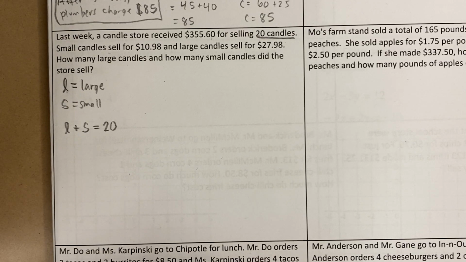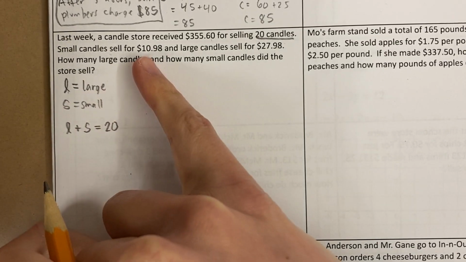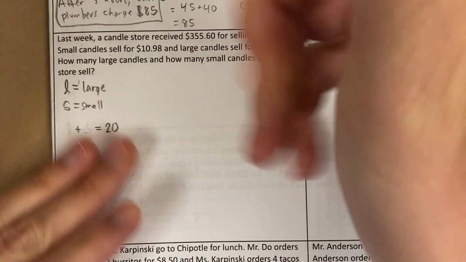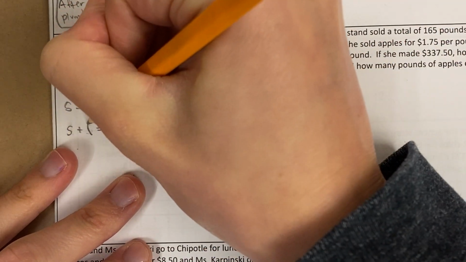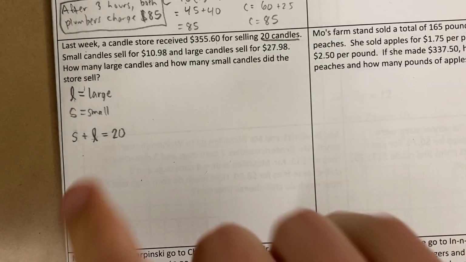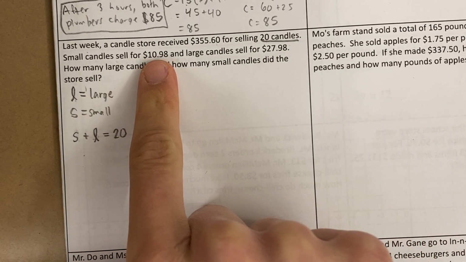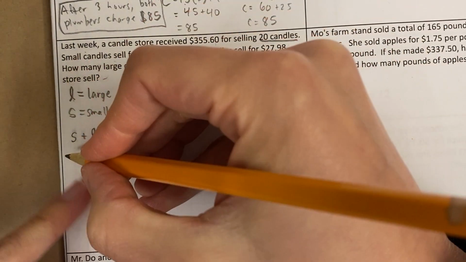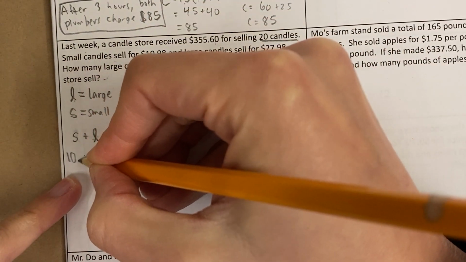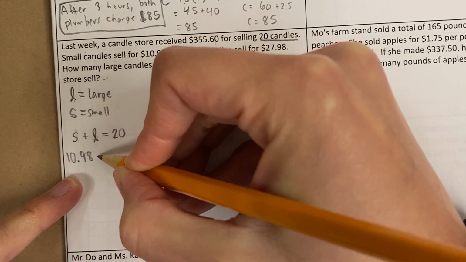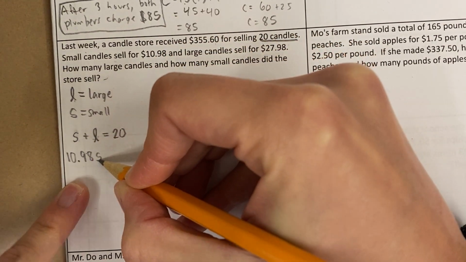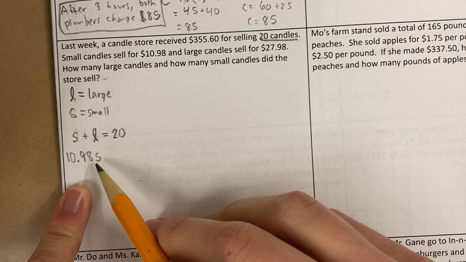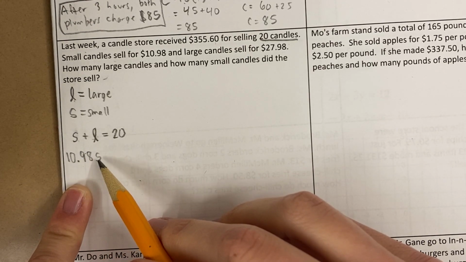Okay? And I also know that for each small candle they sold, I'm going to go ahead and put the S first. I'm going to write small then large, it makes a little bit more sense, just makes our life a little bit easier. Small candles sell for $10.98. So every time they sell a small candle, they make $10.98. So that's going to look like this, right? Every time they sell a small candle, I'm going to multiply however many they sell times $10.98. Why? Because let's say I sell 5 small candles, then I'm going to make $10.98 5 times.